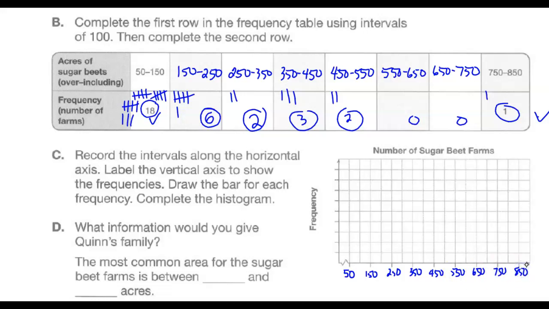Okay, so this is the acres of sugar beets. I'm just going to abbreviate. And then draw the bar for each, the vertical axis. So then frequency, take a look at our most is 18 and our least is 0. So 1, 2, 3, 4, 5, 6, 7, 8, 9. Perfect. We'll go up by 2.